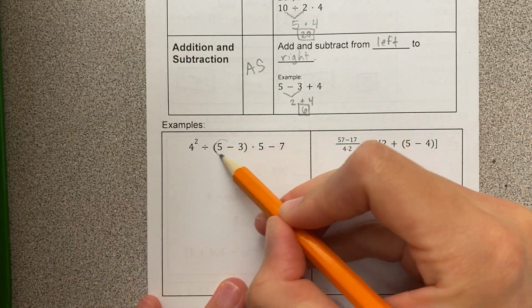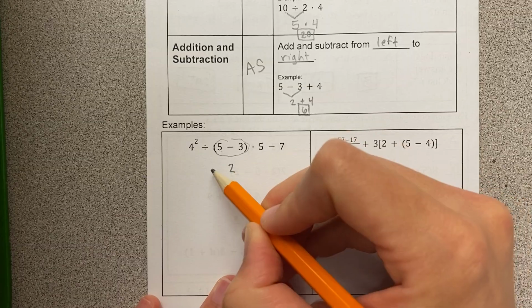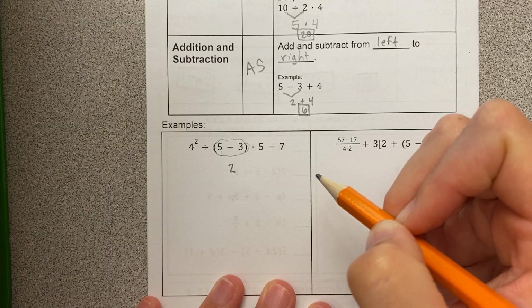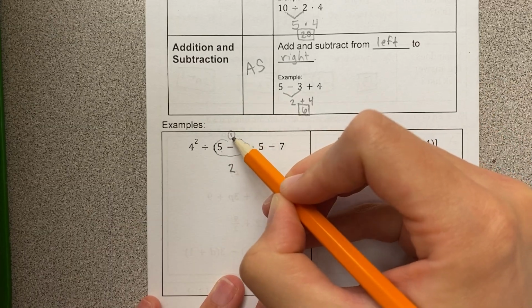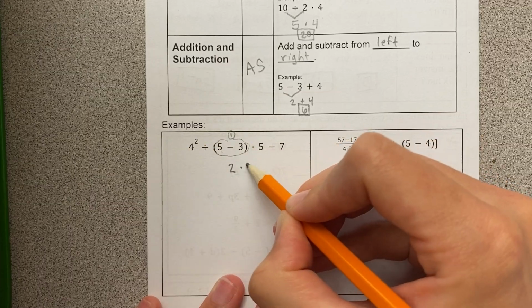So I'm going to do this first. 5 minus 3 is 2. And now, I'm going to bring down everything else. Now look, I'm going to cheat a little bit, okay? Watch me cheat. This was first, this was parentheses. I can just copy down everything else, and I'm going to do it over here.